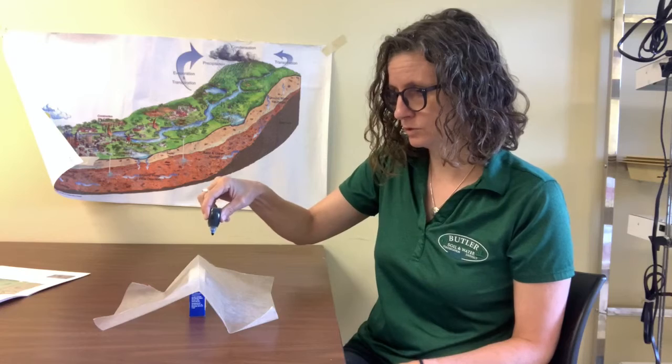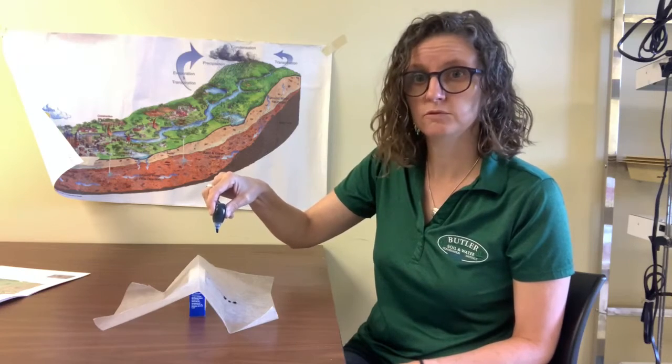A watershed is all of the land that will drain towards a river, a stream, a creek, or a pond. And when this water falls on the land, as I'll do here with some food coloring on our wax paper, you can see how it drains downhill.